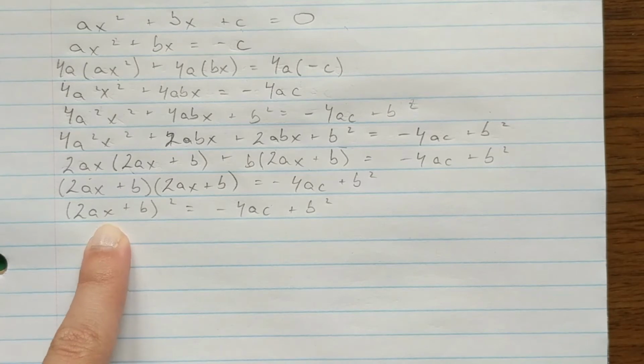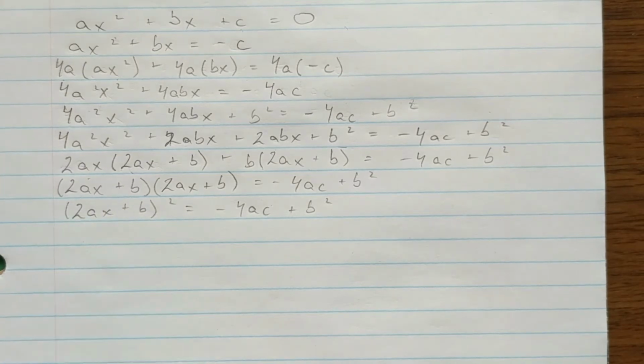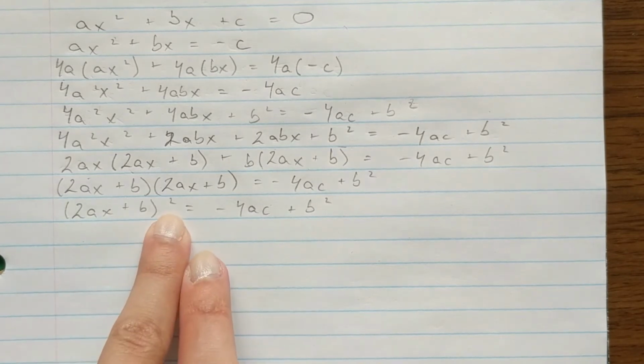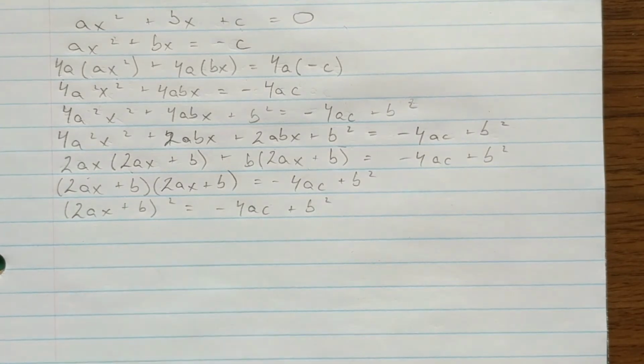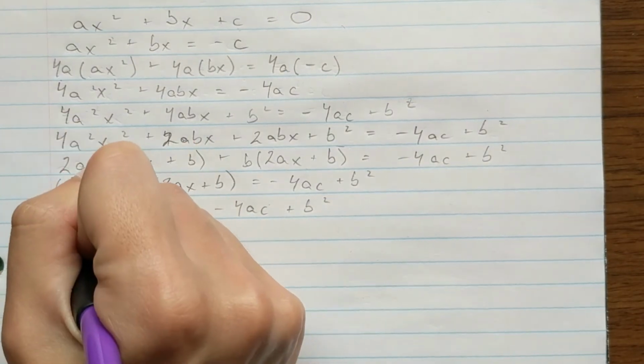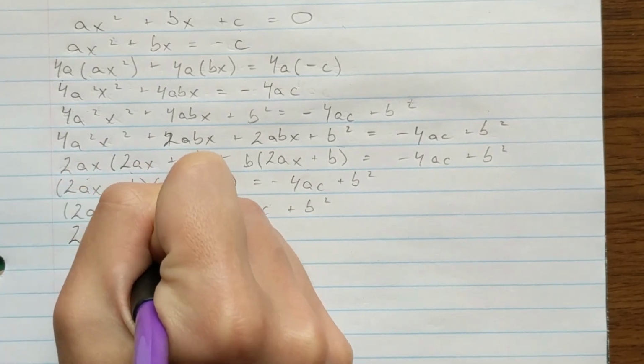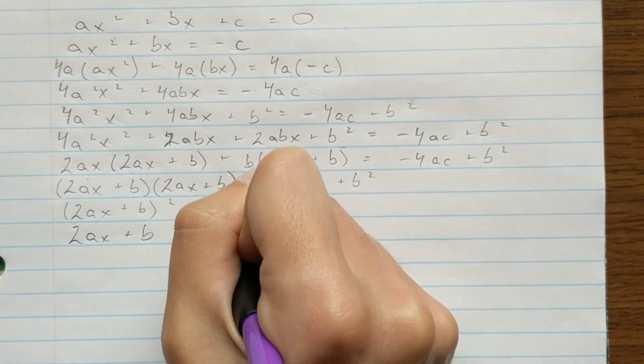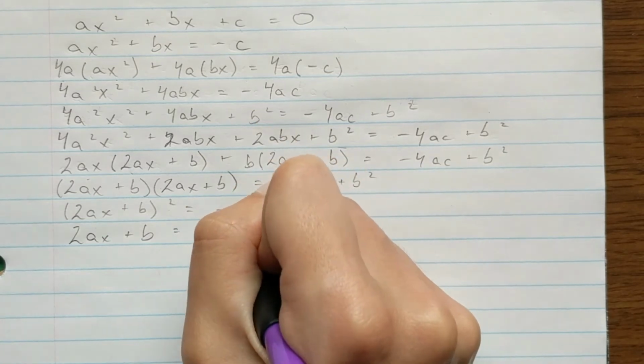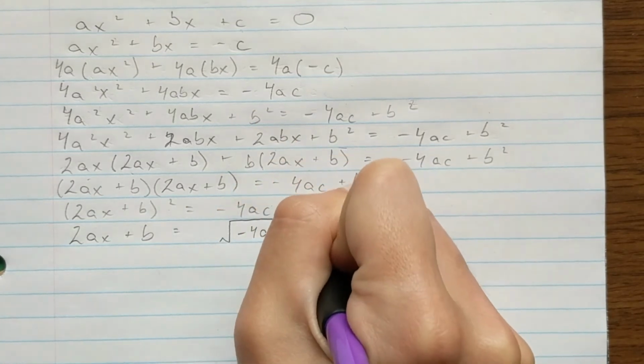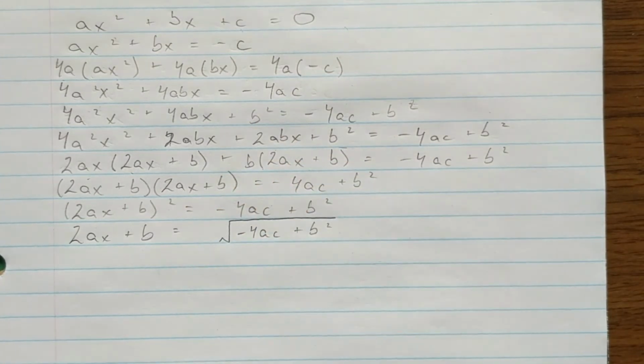Now look, I only have one x. This is going to be much easier to isolate. In order to isolate it, I need to take the square root of both sides. So I'm going to take the square root of my left side, giving me 2ax plus b.